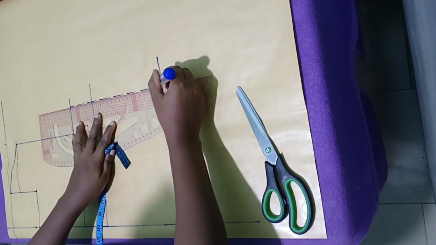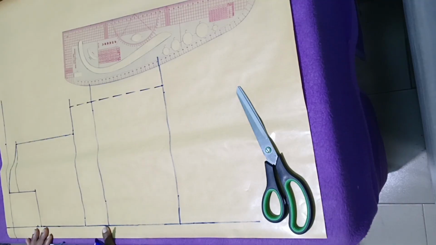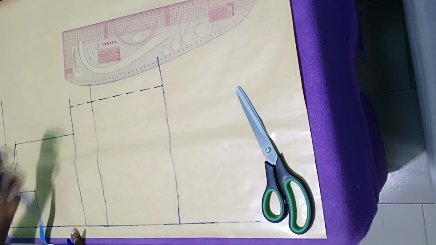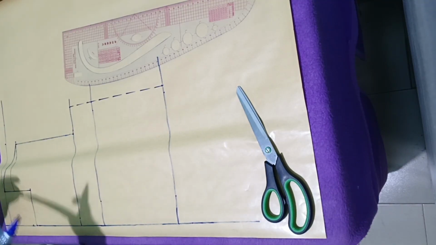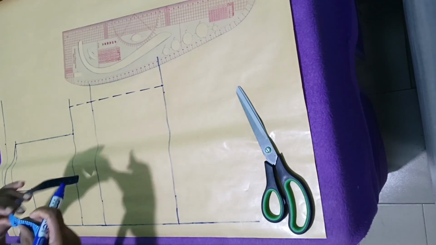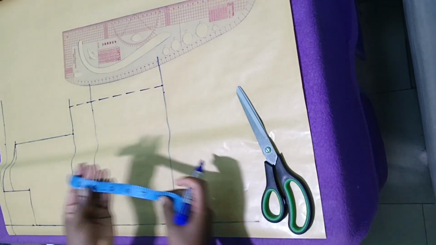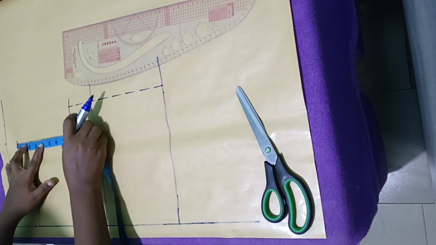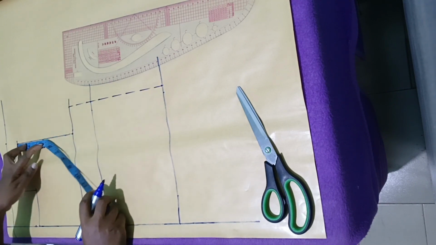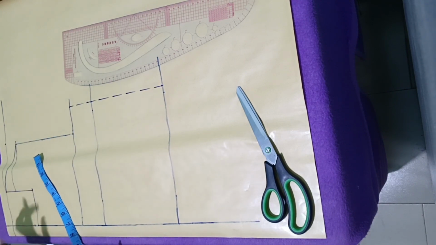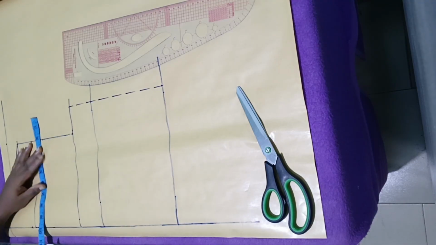Basically, this is a bodice block. But because we are human beings and we have shape, we are going to craft a shape out of what we are seeing right now. So on the armhole depth line, remember I had 8 inches. You divide it into 2.